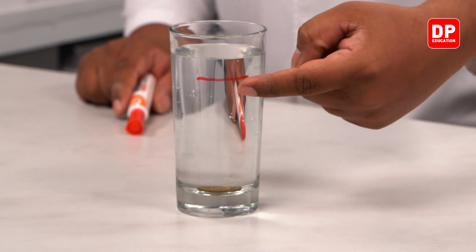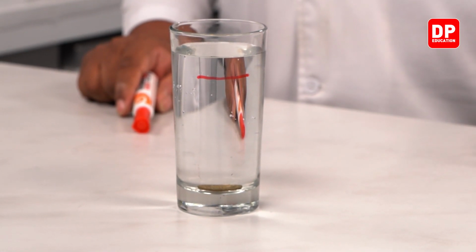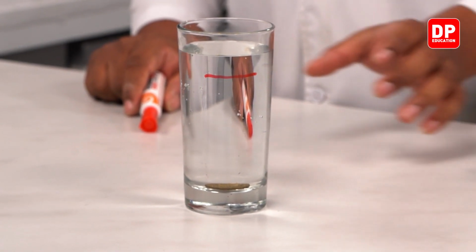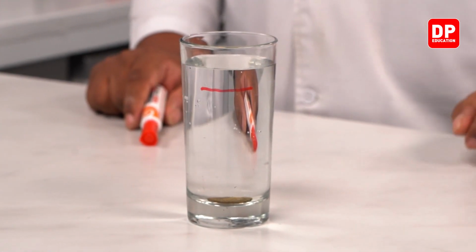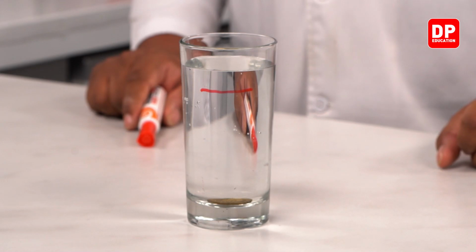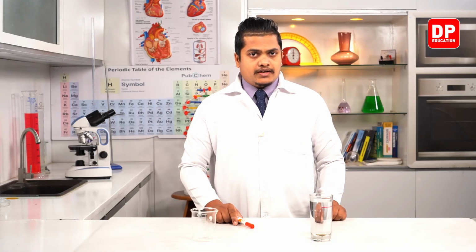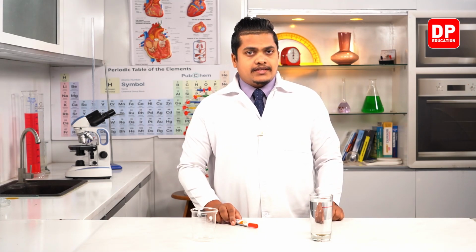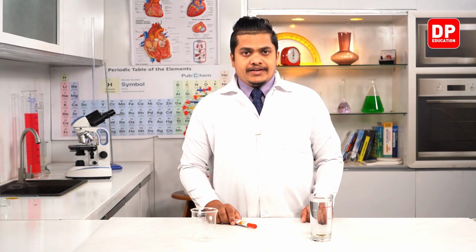So this level which I have marked over here is referred to as the apparent depth of the coin, and over here you can observe the real depth. So there is a clear difference between the apparent depth and the real depth, my dear children, when you are observing a certain thing, like a water container or a liquid container. Here we used water. So when you are observing a water container, there are two different levels: the apparent depth and the real depth. Why do we need to identify this?